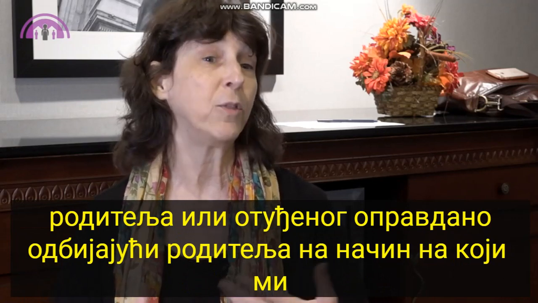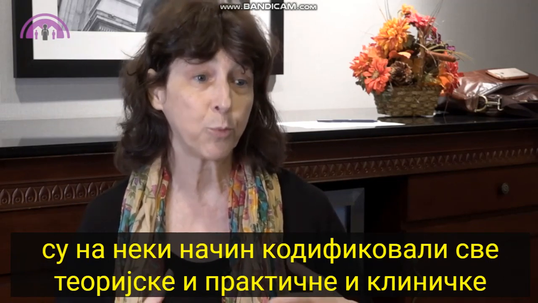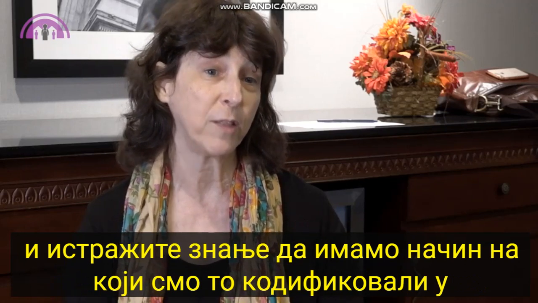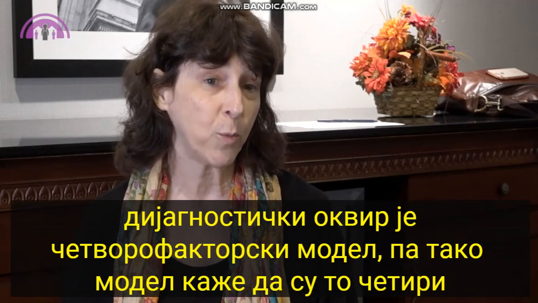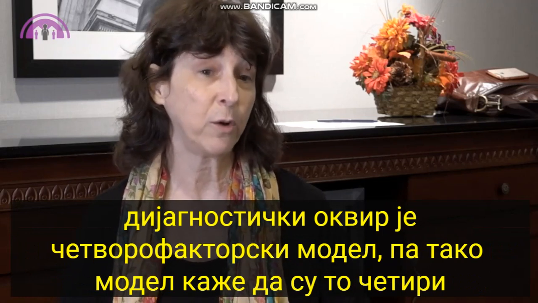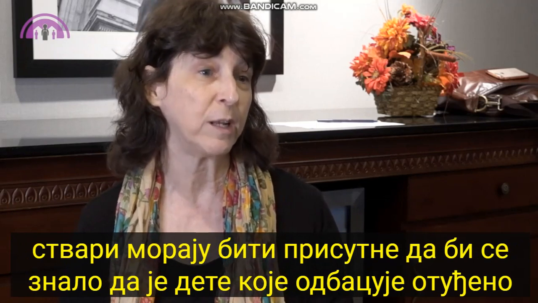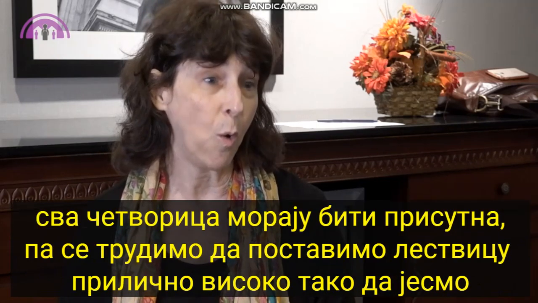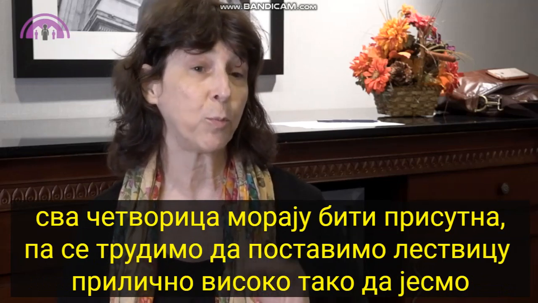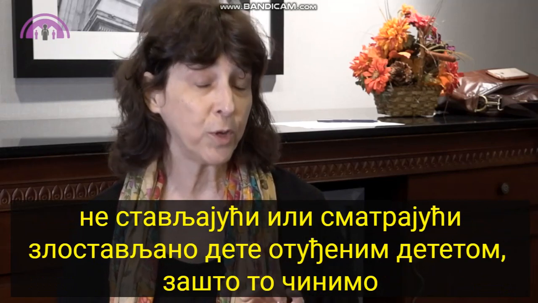So the way that we have sort of codified all the theoretical and practical and clinical and research knowledge that we have into a diagnostic framework is the four-factor model. The model says that 4 things need to be present in order to know that a rejecting child is alienated. All 4 have to be present. So we try to set the bar pretty high so that we are not considering an abused child as an alienated child.